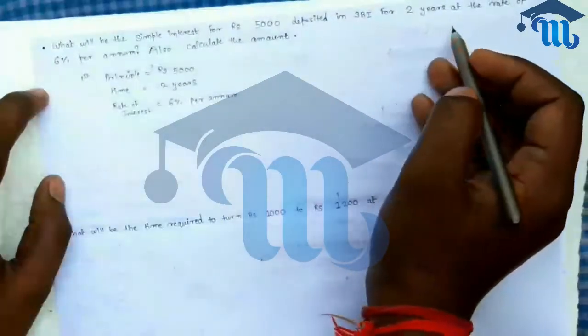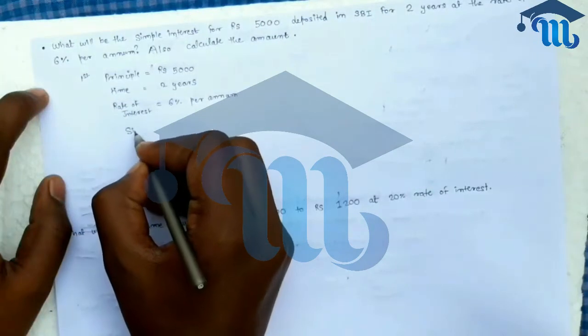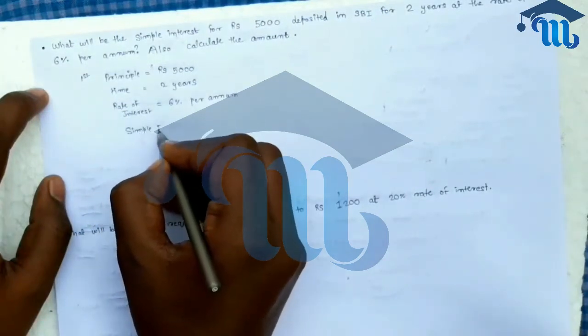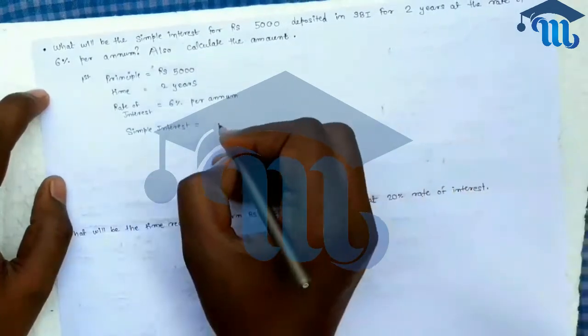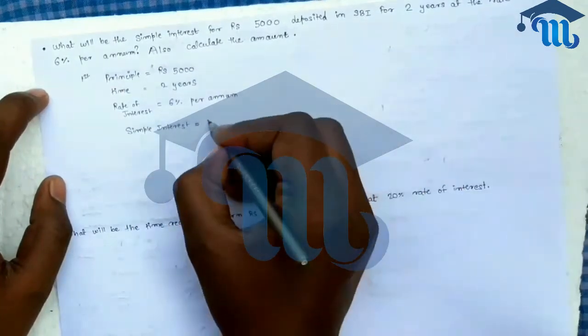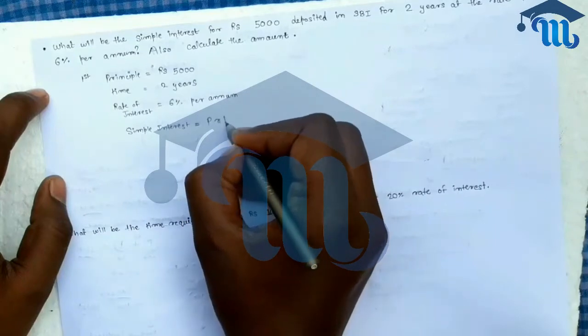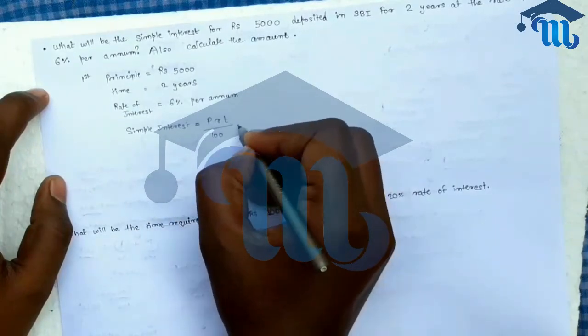So we need to calculate simple interest. We will use the PRT formula, PRT by 100.